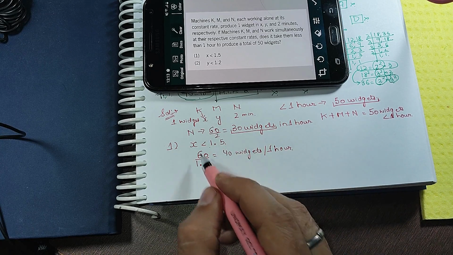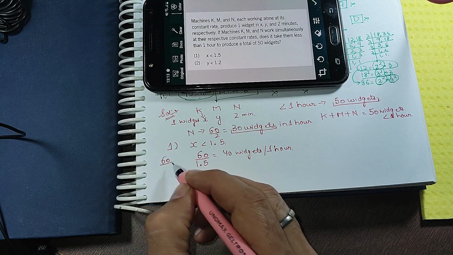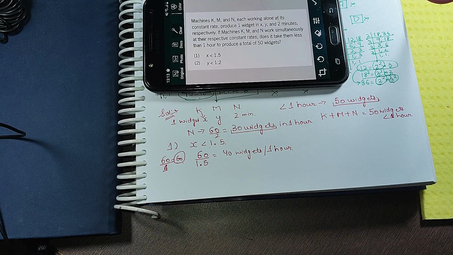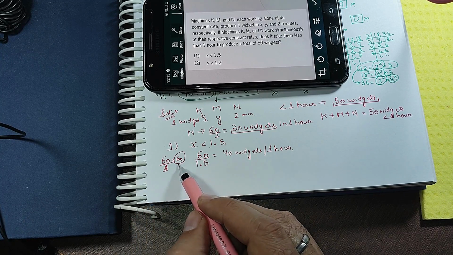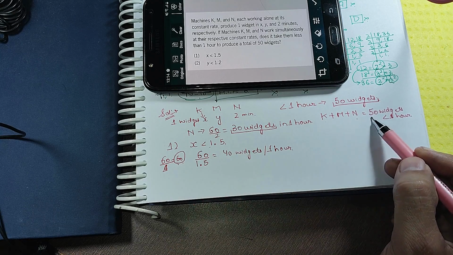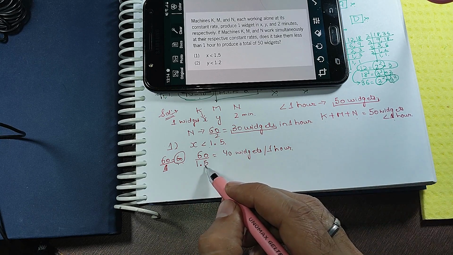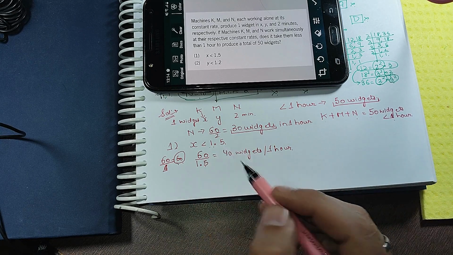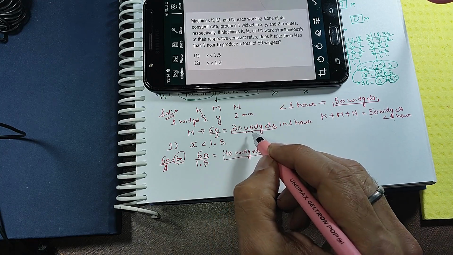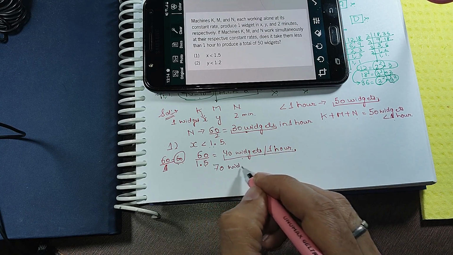Now, if I start decreasing this value, let us suppose I take this value to 1. So 60 divided by 1 will be 60 widgets in 1 hour, right? So that means machine K is alone sufficient, then combining these will definitely be producing more than 50 widgets in 1 hour. But I have taken the maximum value, which is 1.5. So it is producing 40 widgets in 1 hour, and N is producing 30 widgets in 1 hour. So combining these, it will get 70 widgets within 1 hour, right?